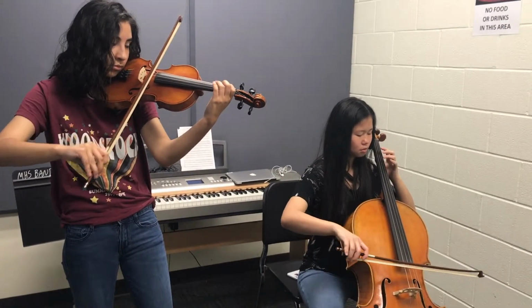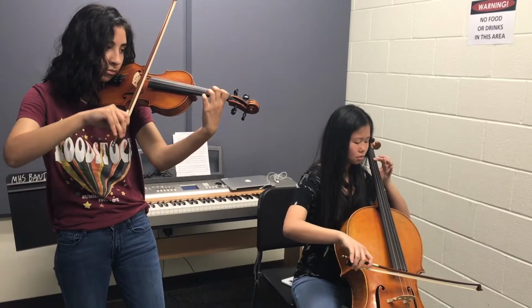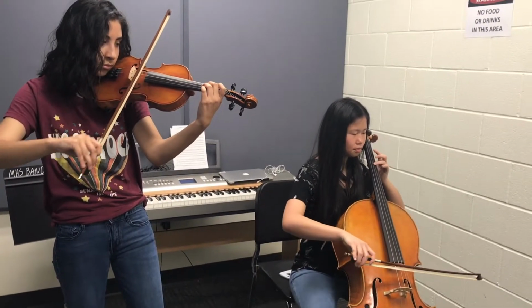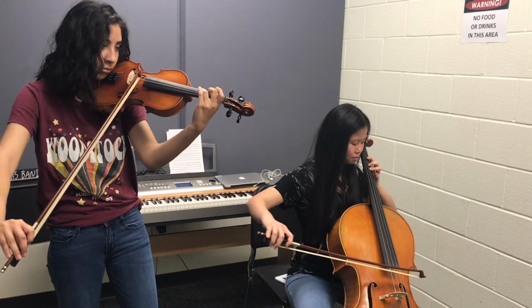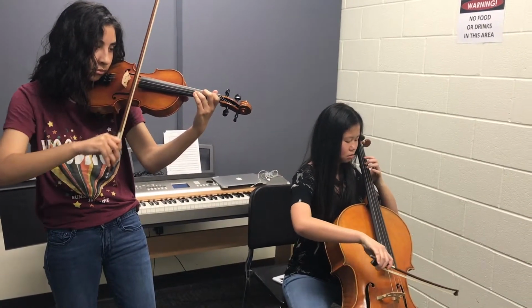All string instruments make sounds and notes by vibrating. However, frequencies are different amongst each instrument, and this is called timbre. This lets us differentiate different sounds amongst the string instruments.